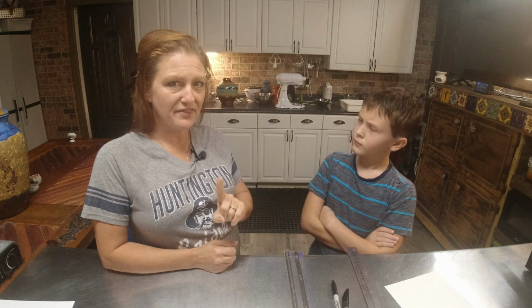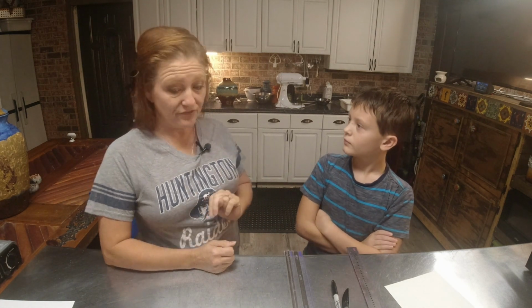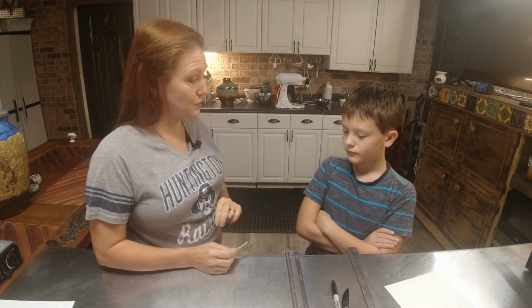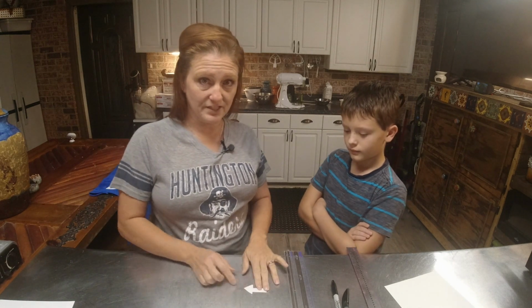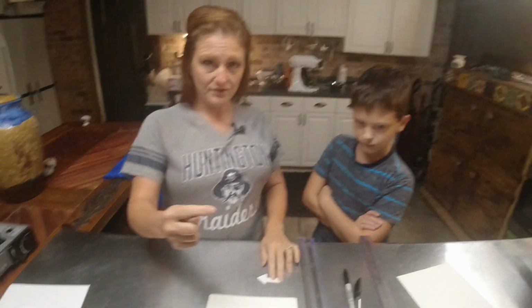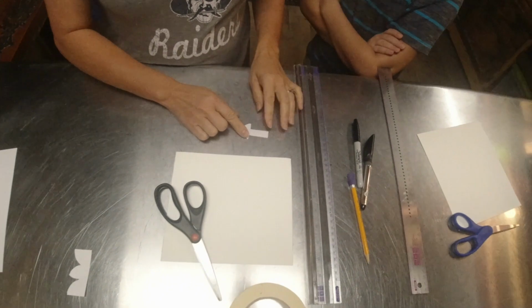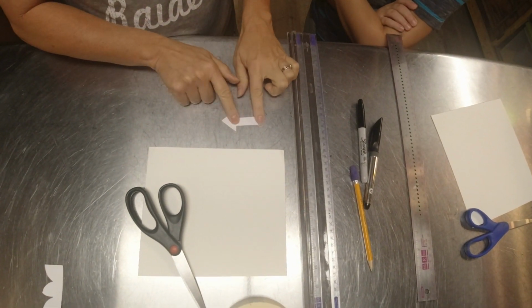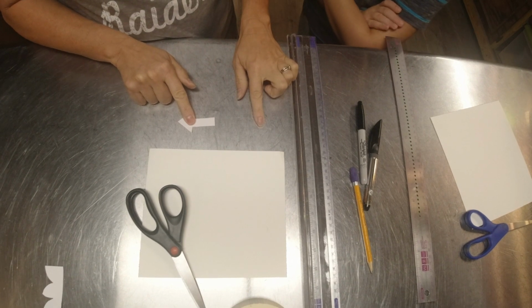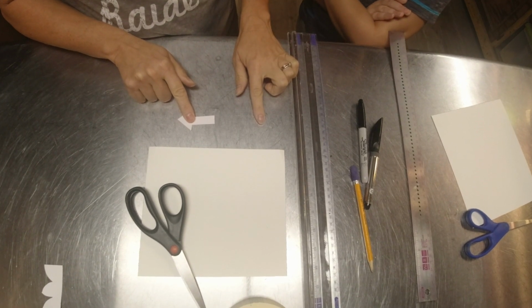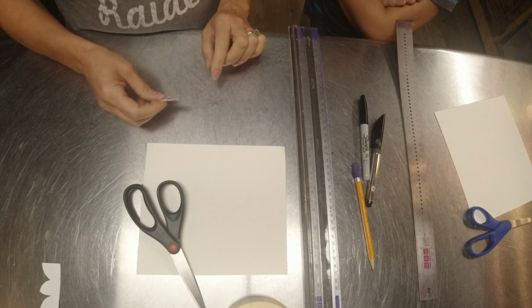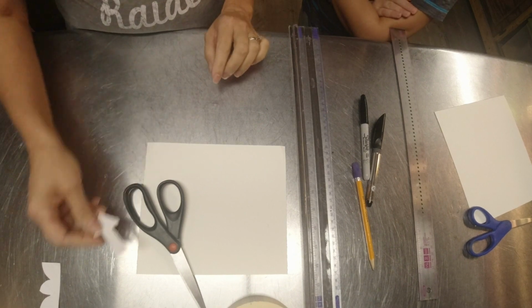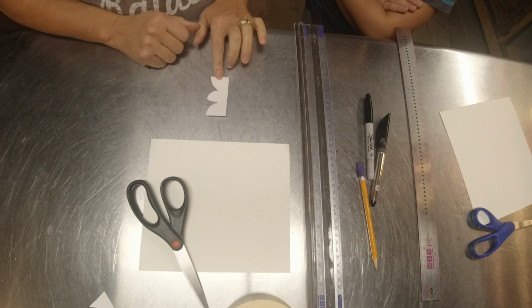So, little math lesson here. There are 3 different types of tessellations. There is a translation. A translation is where something slides. So if I had this arrow and I slid it to another spot, that's a translation because it's moving or sliding.